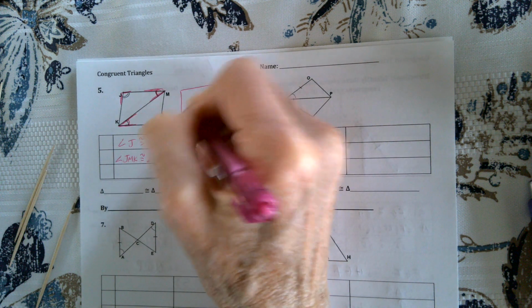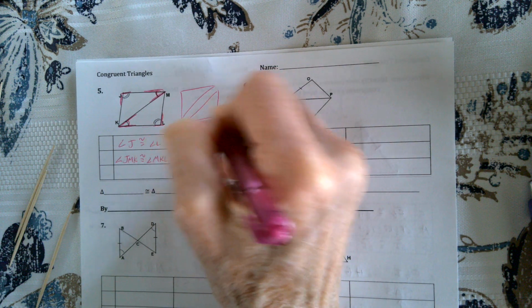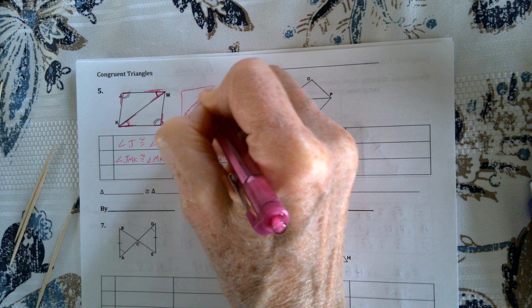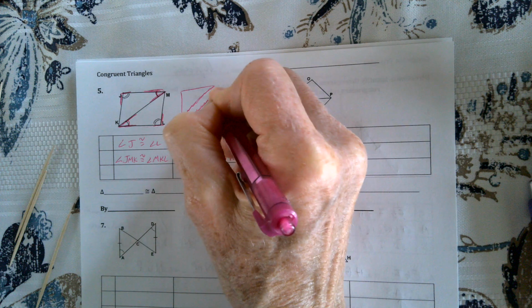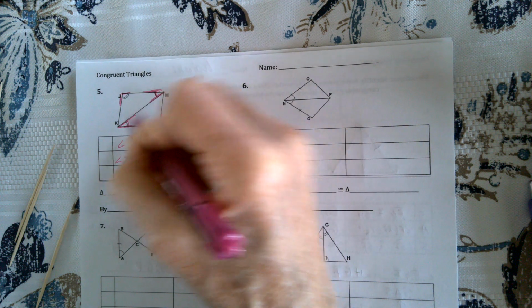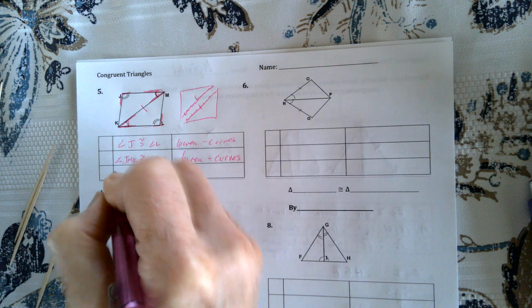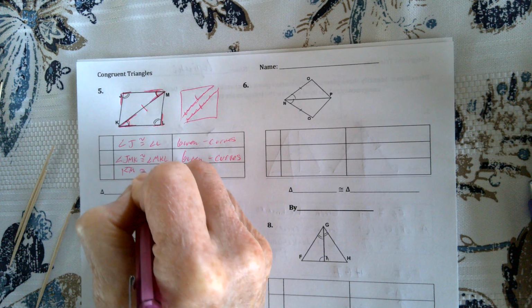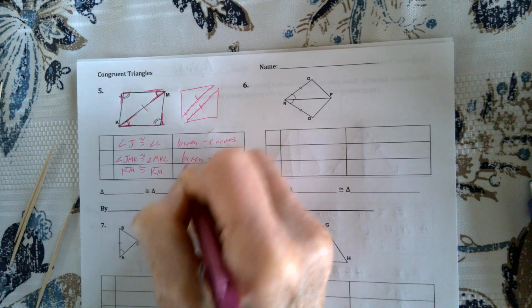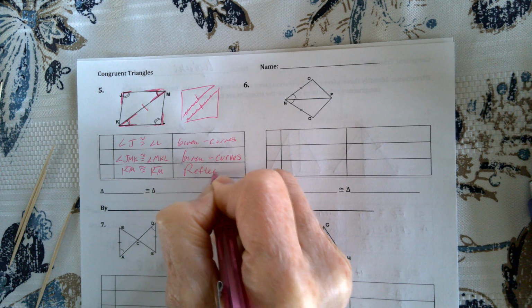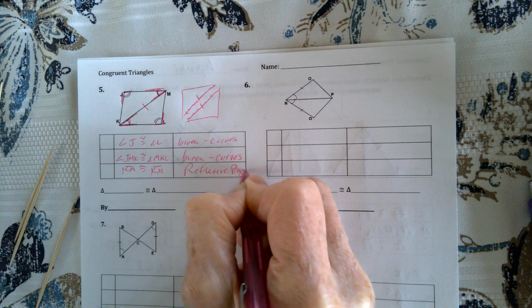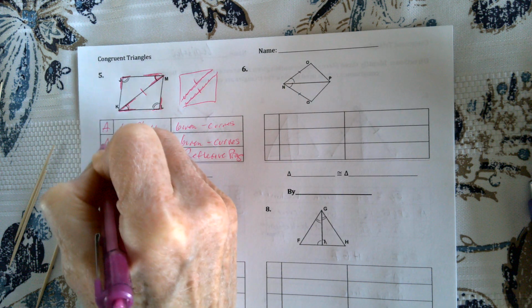Okay, and these triangles have a shared side. They both share this side, KM. So side KM is congruent to side KM. It gives me angle, angle, side.